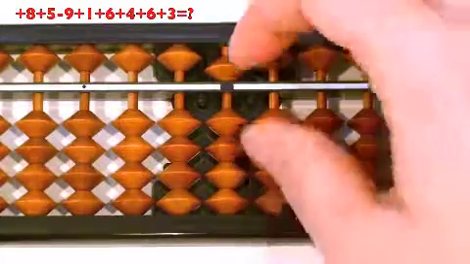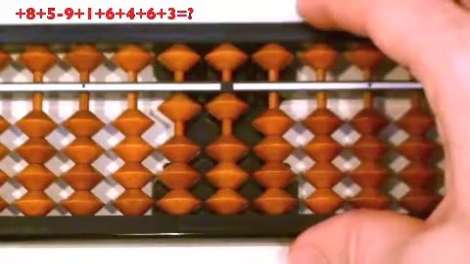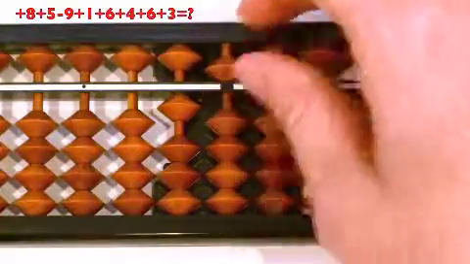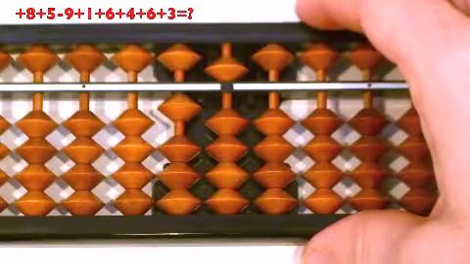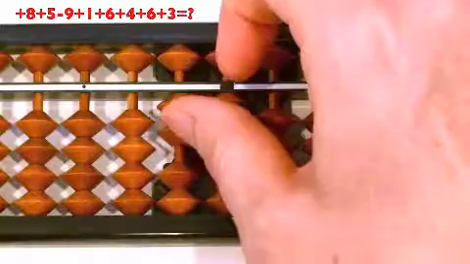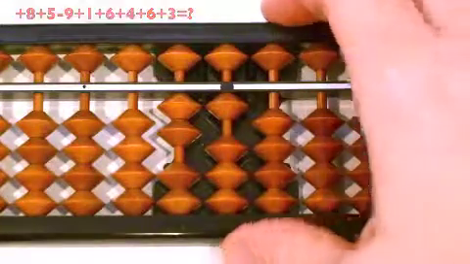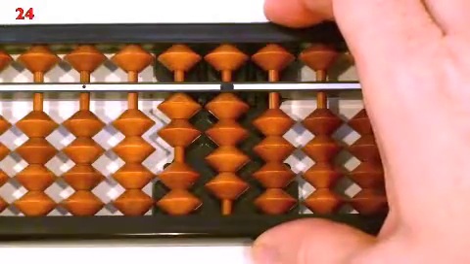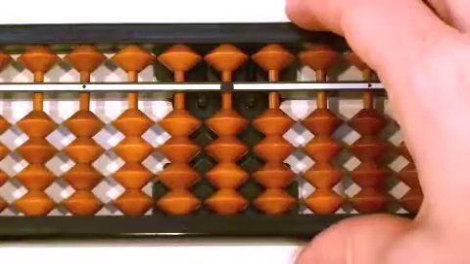Plus 6, 6 up, then plus 10. Plus 4 equals plus 5 minus 1, down together at the same time. Plus 6 equals 6 up, then plus 10. And plus 3, thumb up. Answer, 24. Clear. Last one.